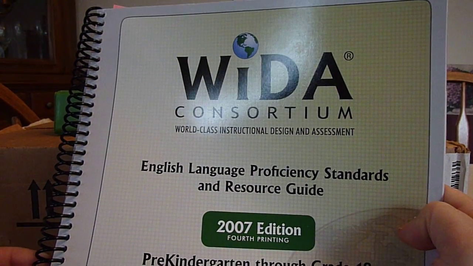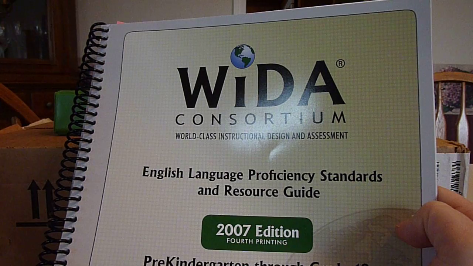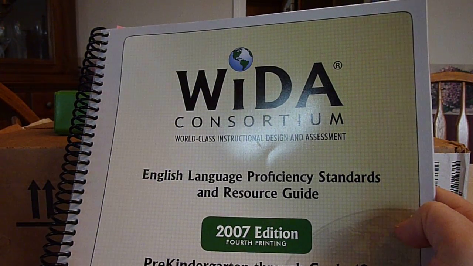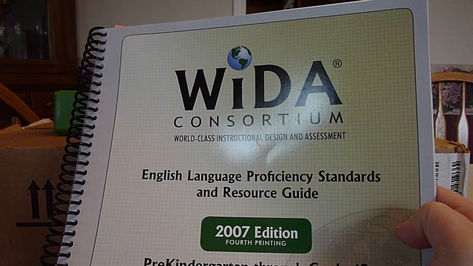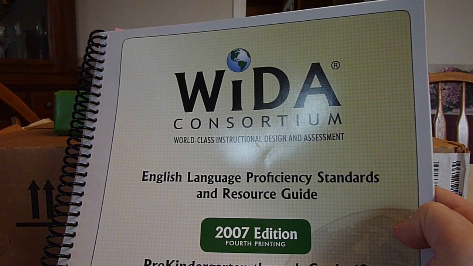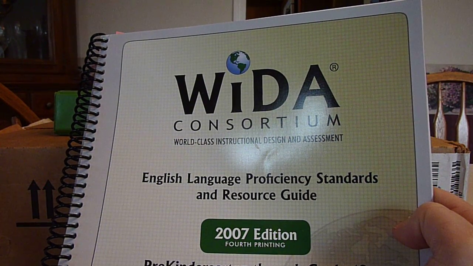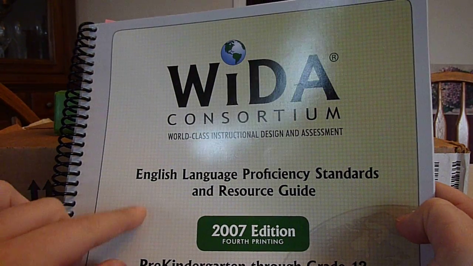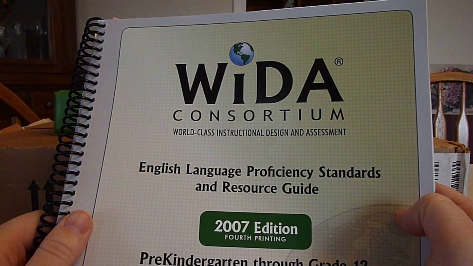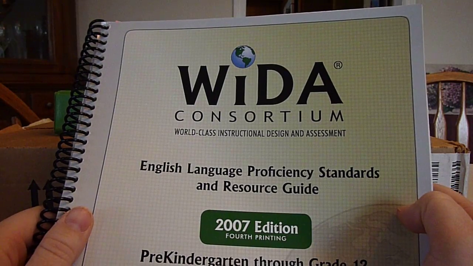This is a guidebook given to us by WIDA. WIDA is what the state of Kentucky uses to assess our language learners, and it also gives us a list of standards that need to be implemented for our language learners. So this book is an English language proficiency standards and resource guide. There's lots of great things in it.